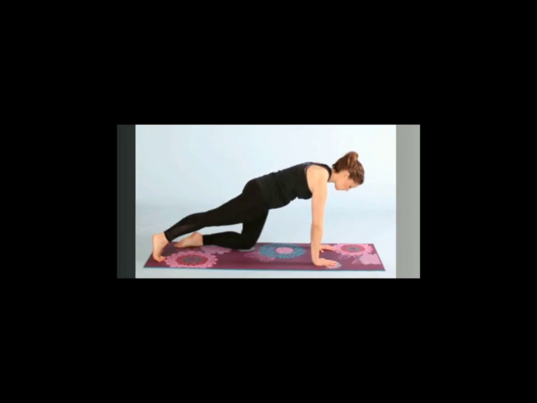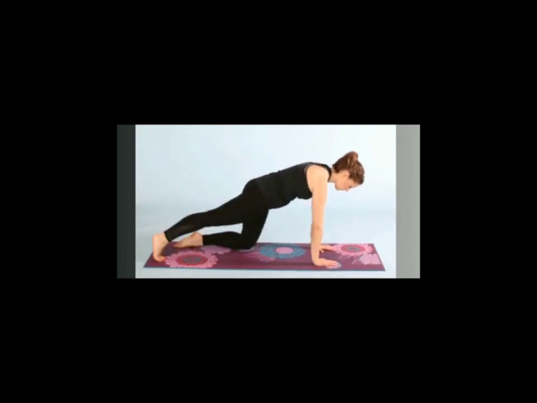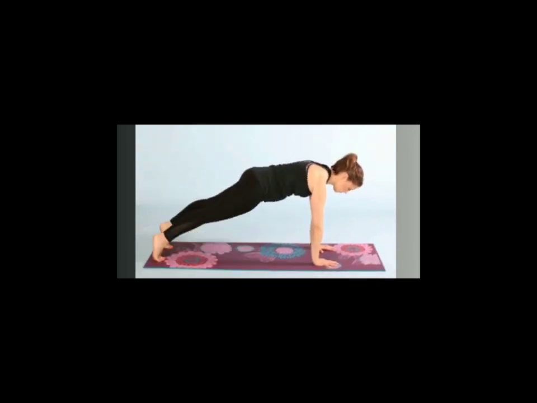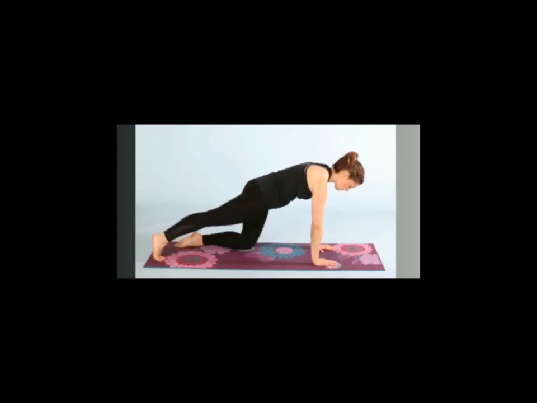So the next exercise is the plank. Plank is a full body exercise that targets your core. It also strengthens your arms, shoulders, back, glutes and legs. If you're a beginner, try to hold it for a few seconds, then build up to longer. To make this exercise easier, place your knees on the floor.